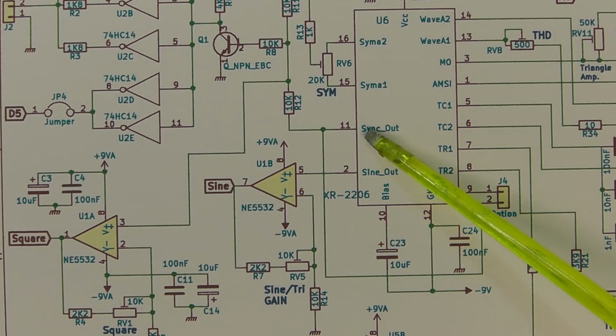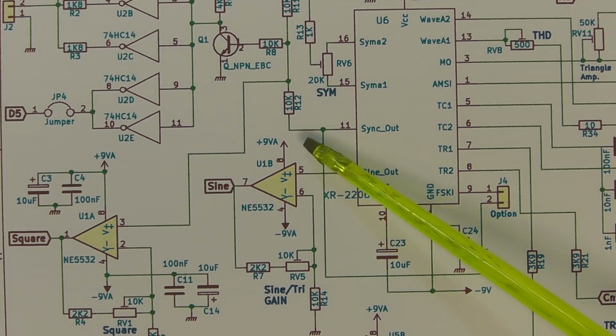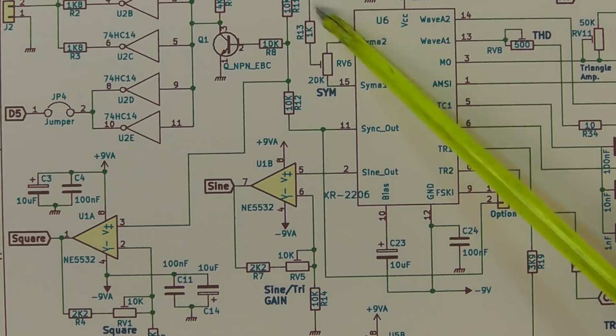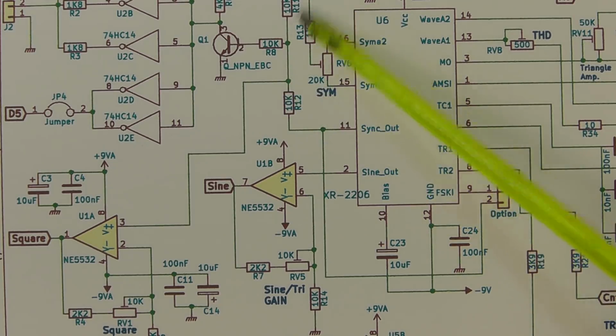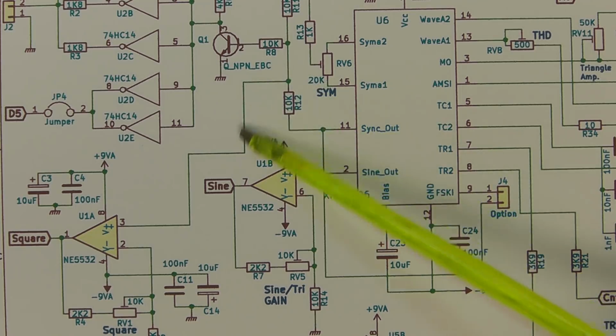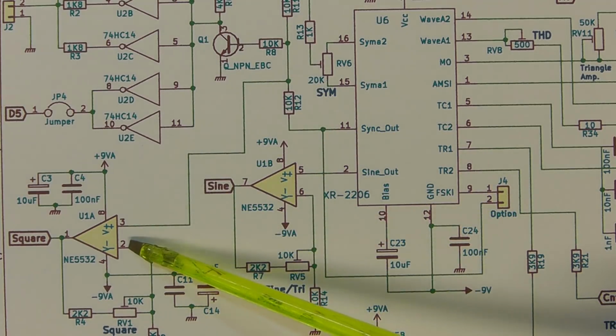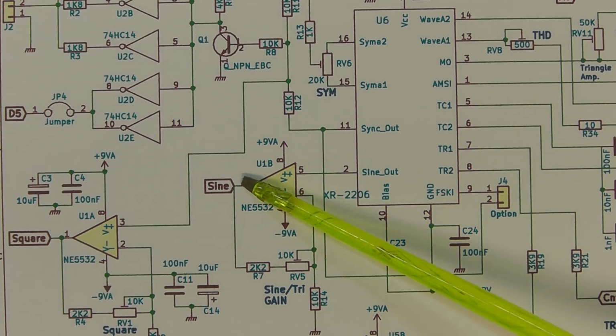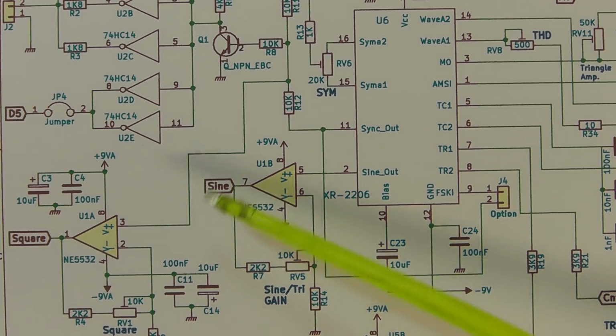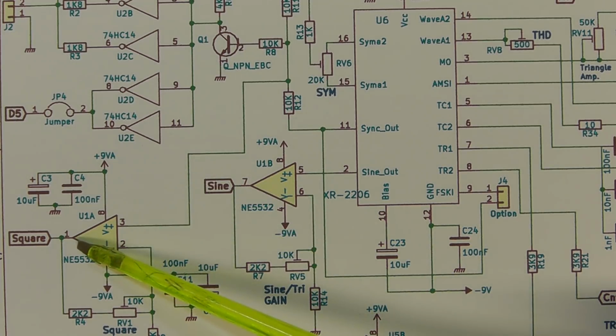And the output from pin 11, which is the square wave, is then divided down by 2 with these two 10k resistors there, and then that's fed to another operational amplifier, which again we have some degree of control in the gain with RV1. So we can control the amplitude of the signal from both the sine wave or triangular wave output and the square wave output.